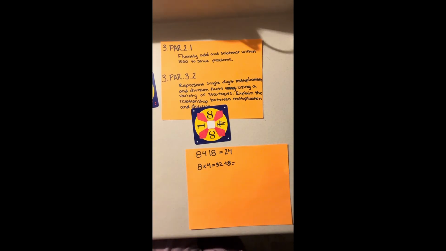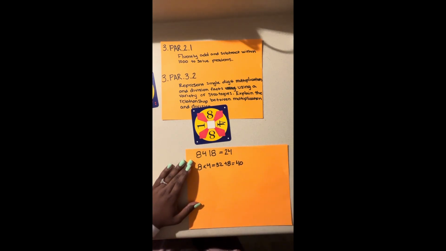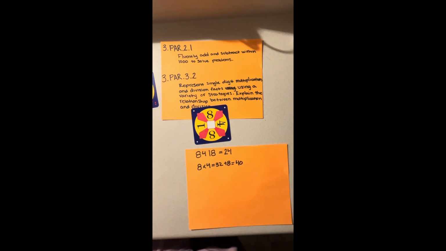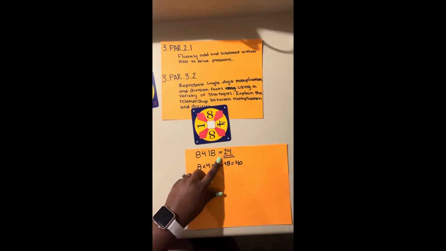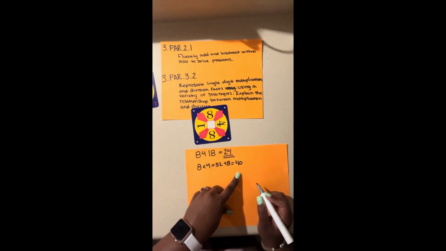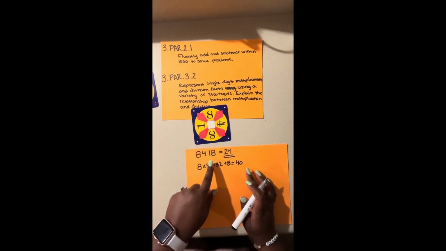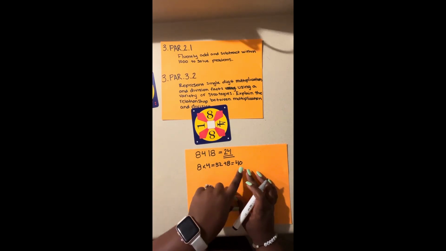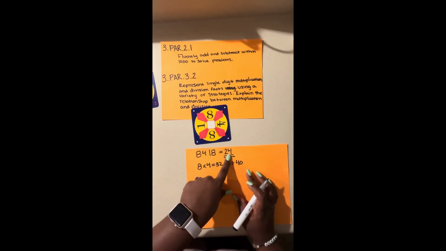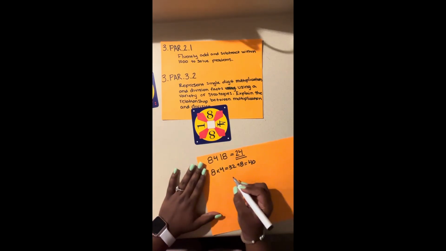They know that that gives them 40. But then they know, oh wait, I'm supposed to try to get to 24. They already know that they're too high, and using addition, multiplication, subtraction, or division, 40 will not get them to 24. So now they can try again.